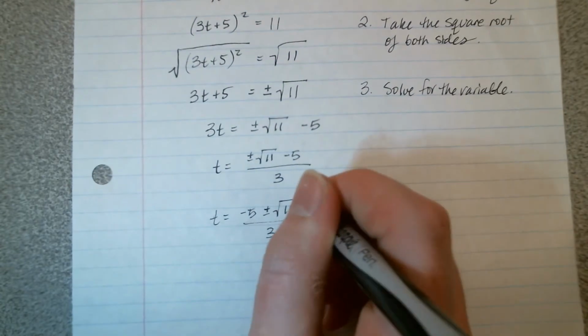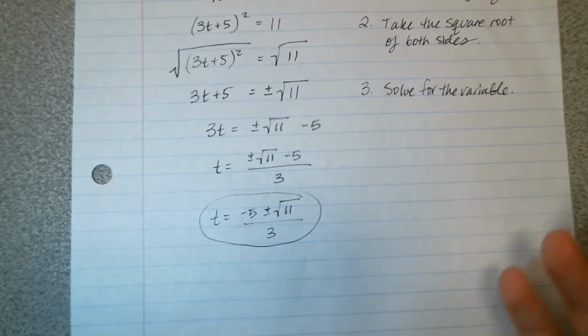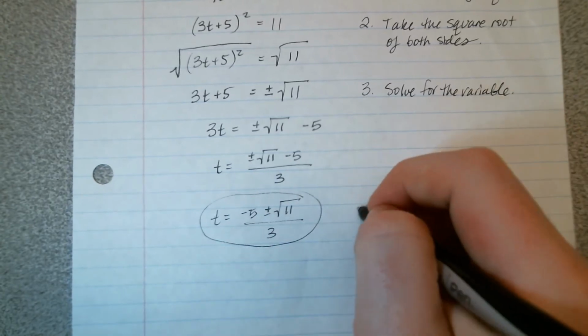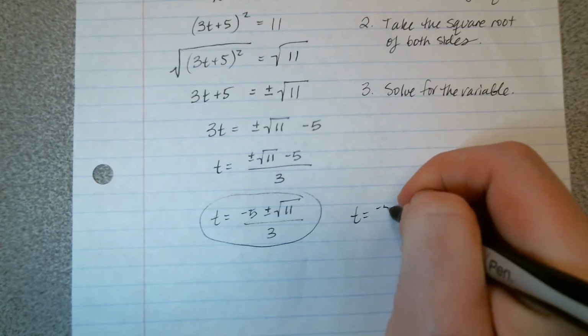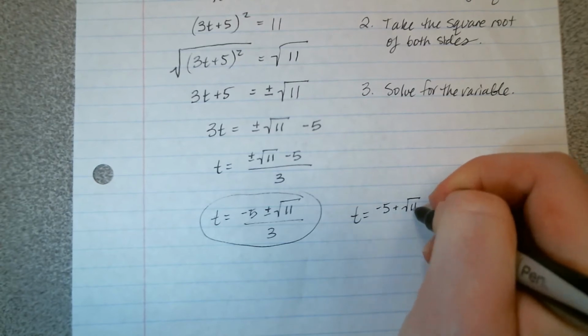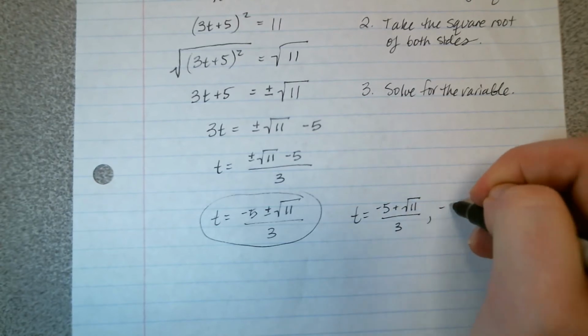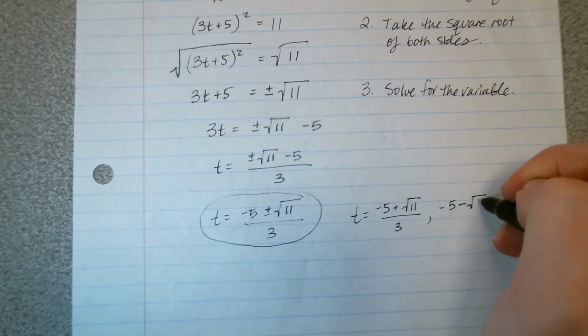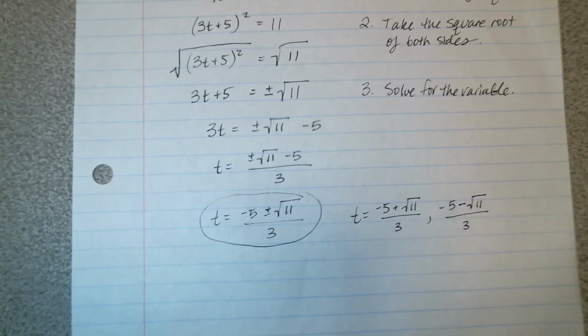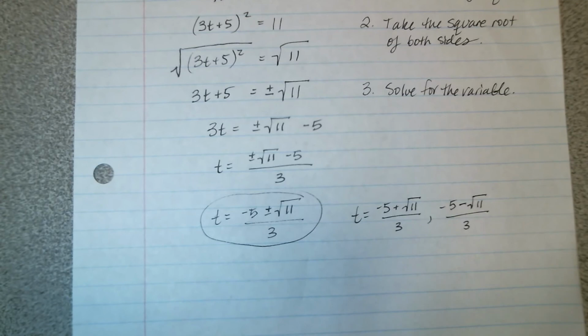So this is a fine condensed answer, but if you're asked to list out each answer separately, then this would be negative 5 plus square root of 11 over 3 and negative 5 minus square root of 11 over 3. And those are the two different answers that we get.